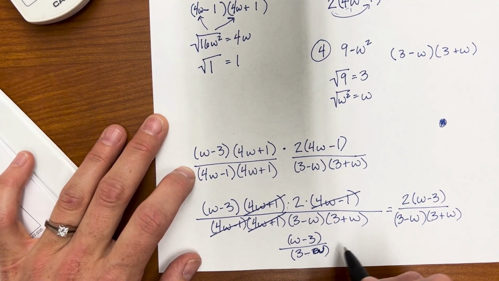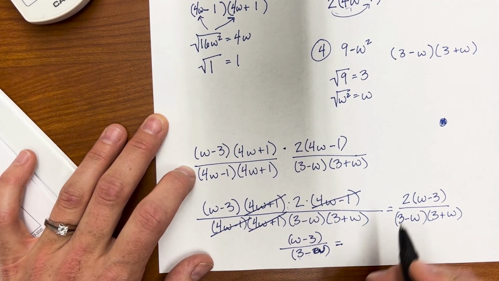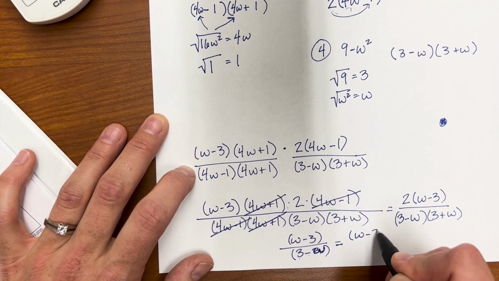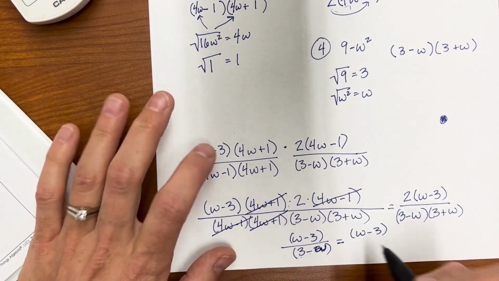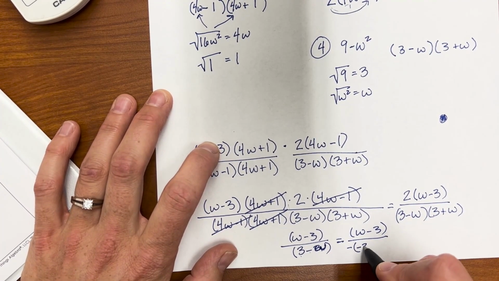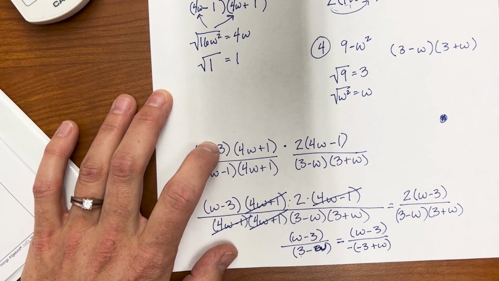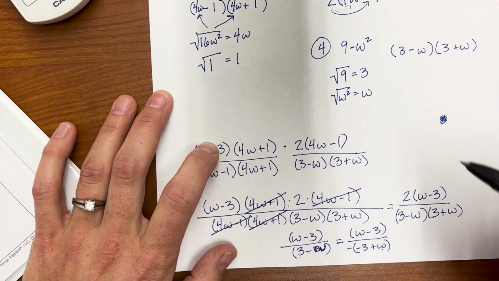So if I use distributive property and I divide everything on the bottom by -1, I still have w minus 3, then I have negative, and then outside parentheses, -3 plus w. Well, -3 plus w and w minus 3 are the exact same thing.